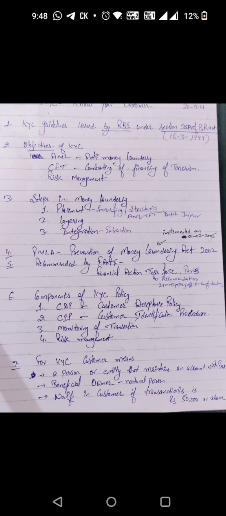Then the components of the KYC policy. There are 4 components: CAP, CIP, monitoring of transaction and risk management. CAP is customer acceptance policy. CIP is customer identification procedure. Then third is the monitoring of transaction, then risk management.